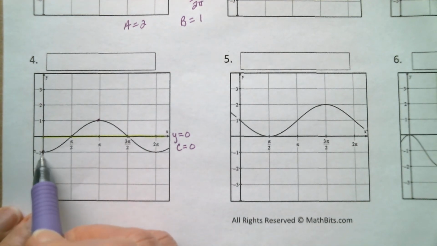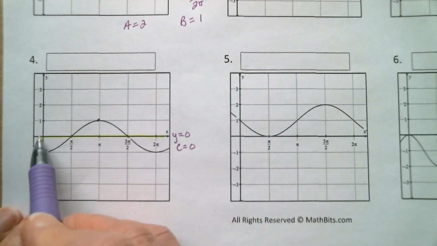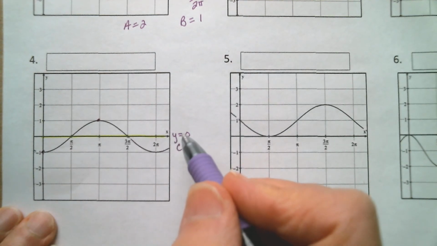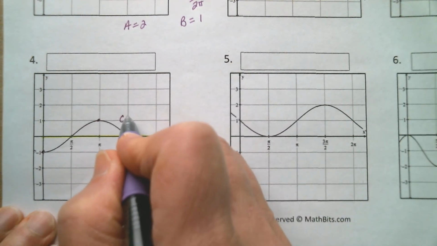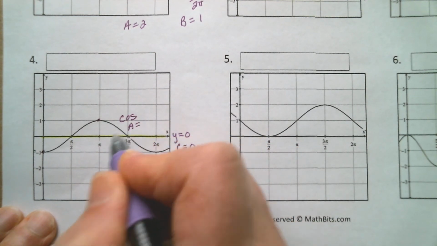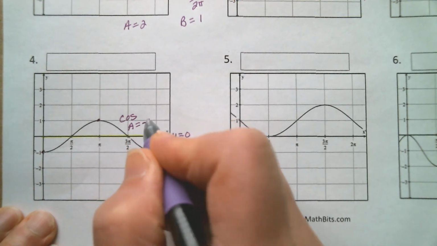This starts off the midline, and in fact it starts 1 below the midline. So this is a cosine function, and the a value is 1 below, so a is -1.